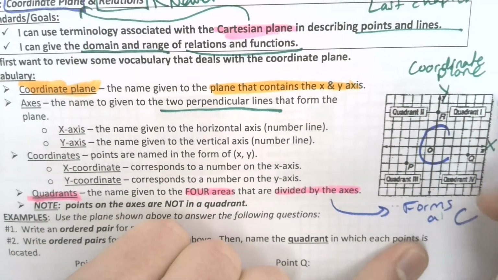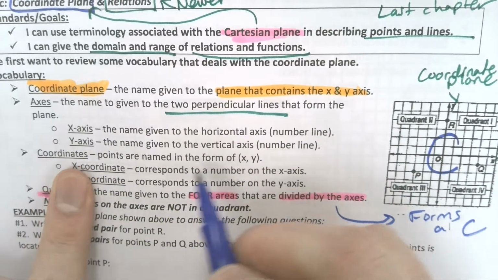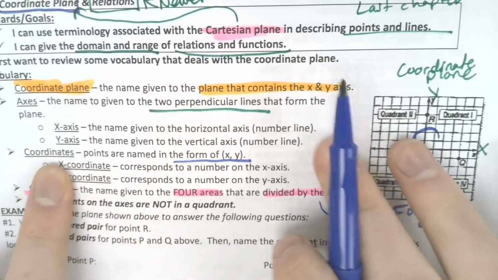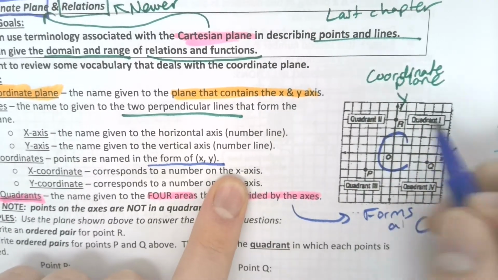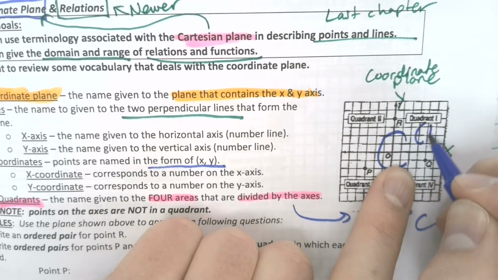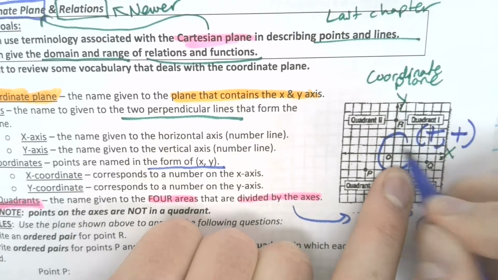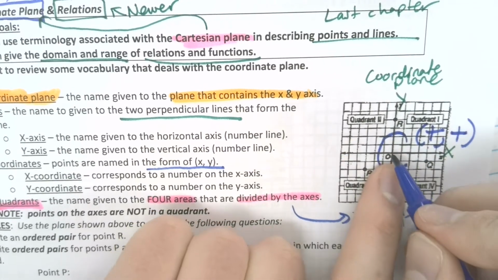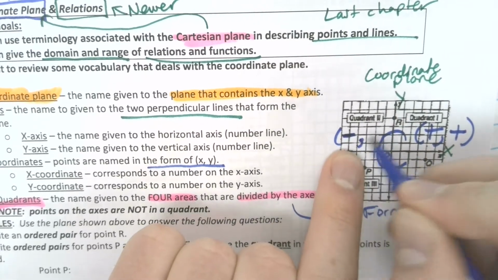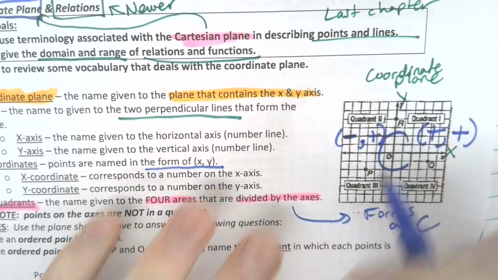We know in quadrant 1, the coordinates are going to be in the form of x and y. We know that those are going to differ based off what quadrant you're in. If you're in quadrant 1, x is going to be positive, y is going to be positive. Positive, positive. If you're in quadrant 2, we're to the left. That means x is going to be negative, but you're still up on the y-axis, so y will be positive.